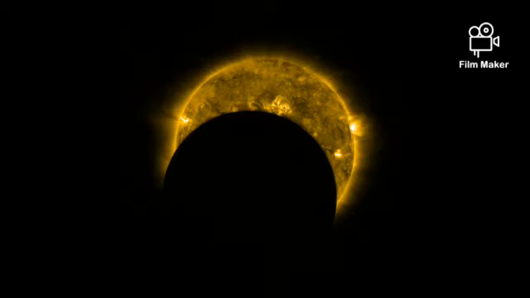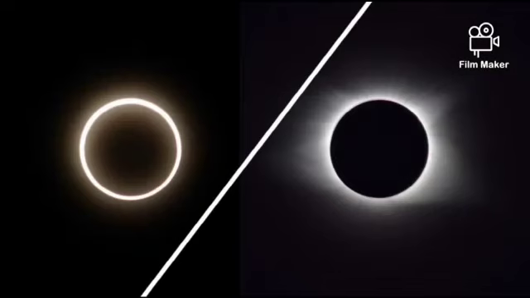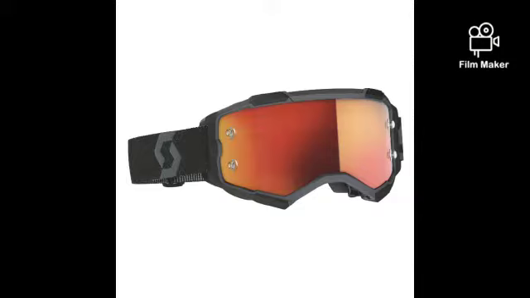Partial solar eclipse happens when the moon only covers half of the sun. A hybrid eclipse is a special kind of eclipse. It switches between annular and total solar eclipse.